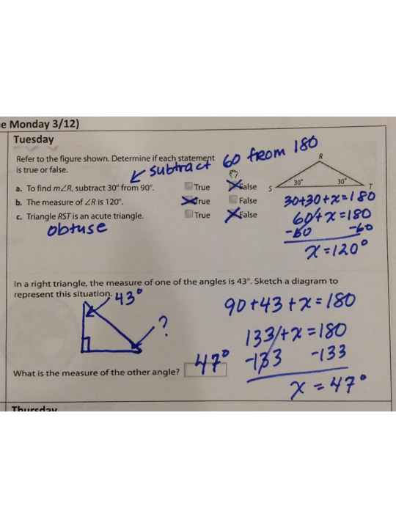Alright, so the first thing that I did is I found the missing angle. I know that if you add the two that you know and subtract it from 180, you're going to get the missing angle, and I got that it's 120 degrees. So A is false, because to find R, you're going to subtract 60 from 180 and not 30 from 90. B is true, because I found the measure is 120 degrees. And then C is false, because there's a 120 degree angle, which means it's obtuse.